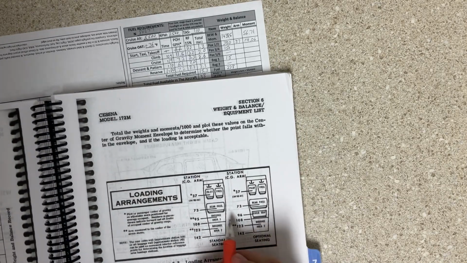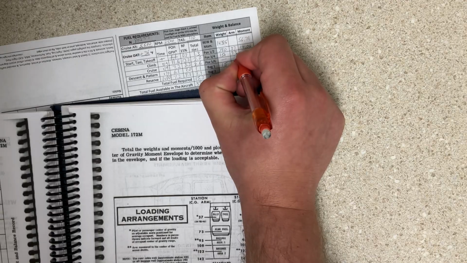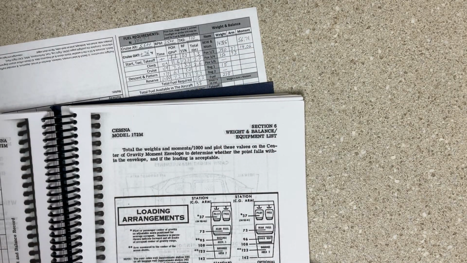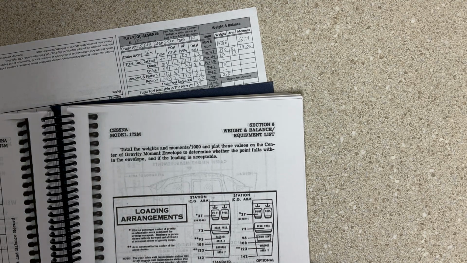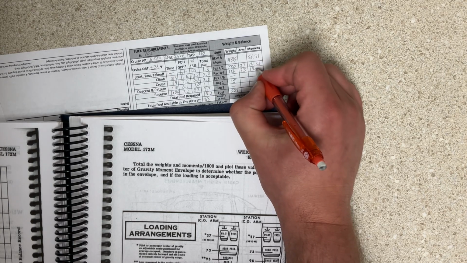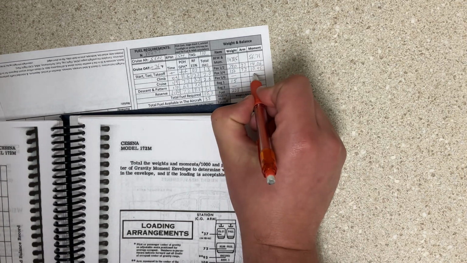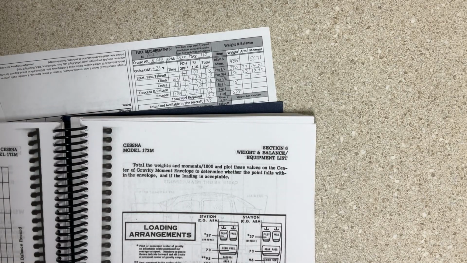Passengers 3 and 4 here in the rear have an arm of 73. So 73 multiplied by 150 gives us a moment of 10,950. Divide by 1,000 and we get 10.95. No passenger 5 and 6, so we'll skip that.